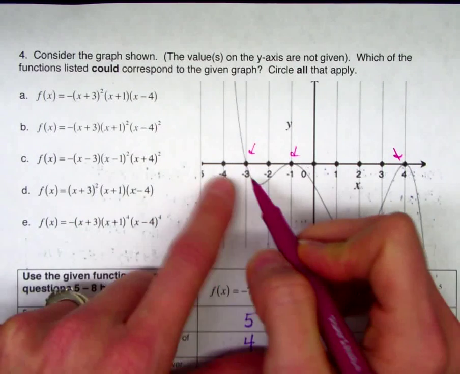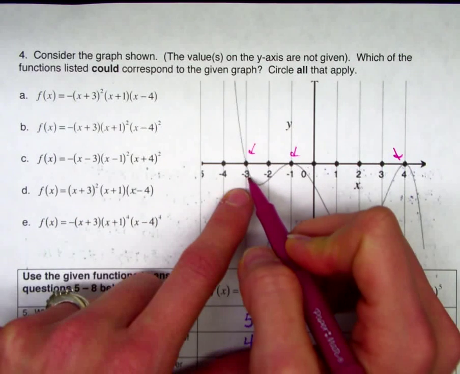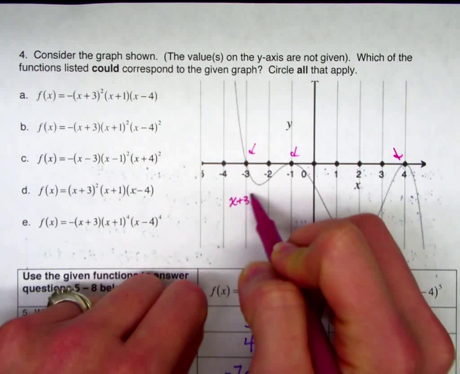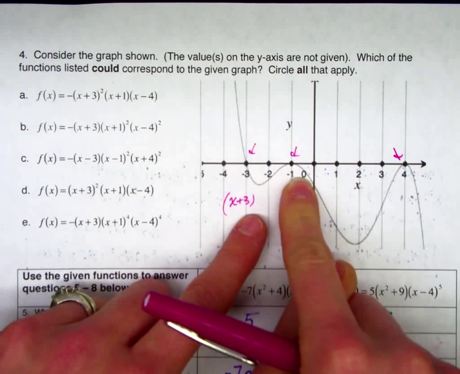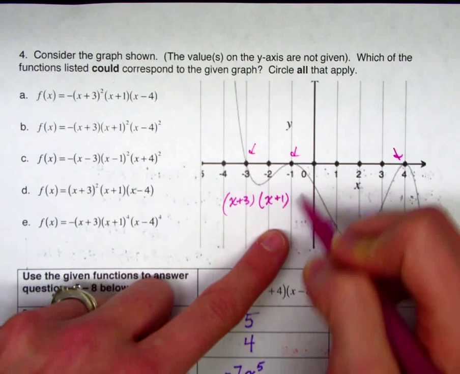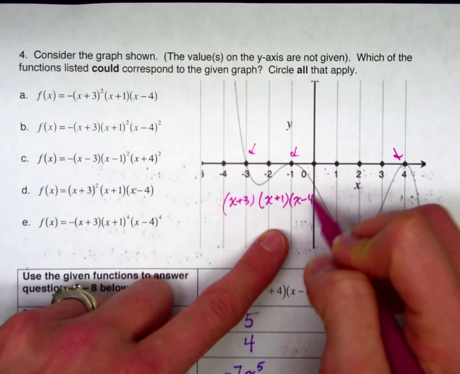If the 0 is -3, then our linear factor is going to be x plus 3. And with a 0 of -1, our linear factor is x plus 1. And then we have x minus 4 because the 0 is positive 4.